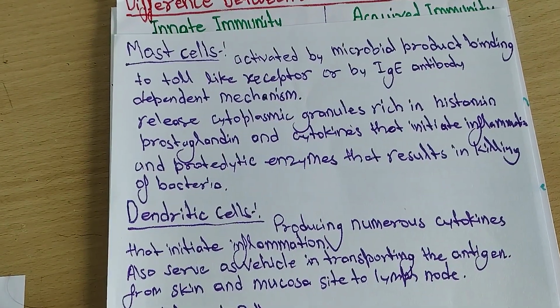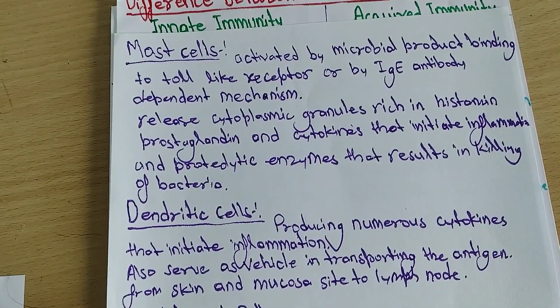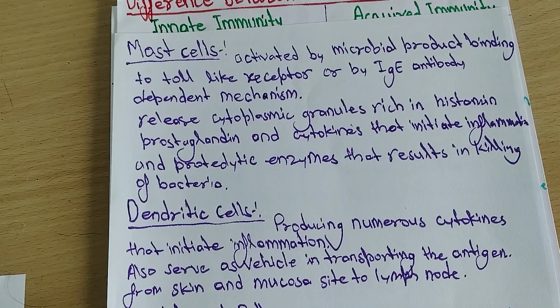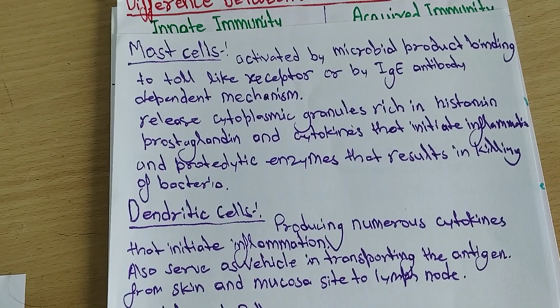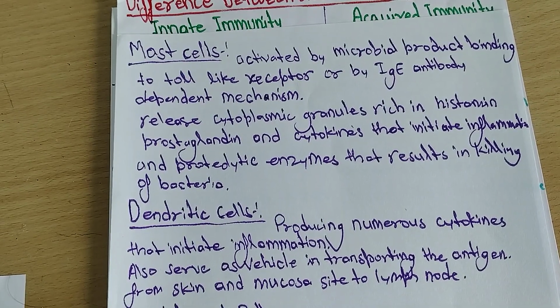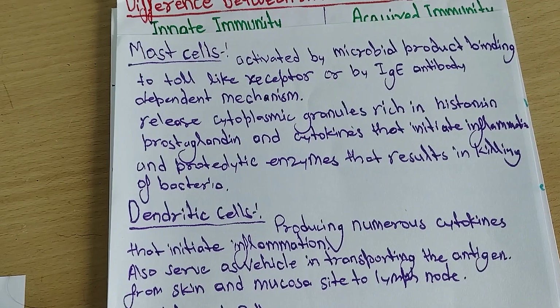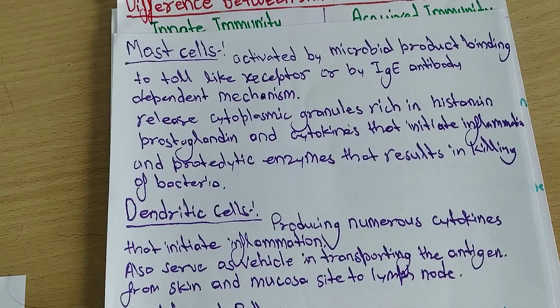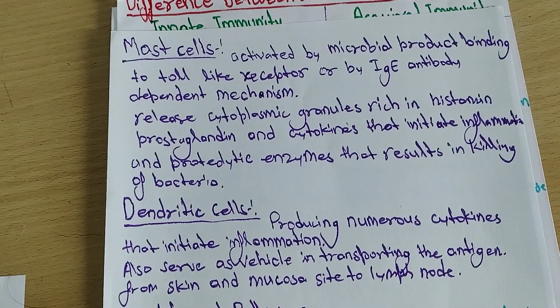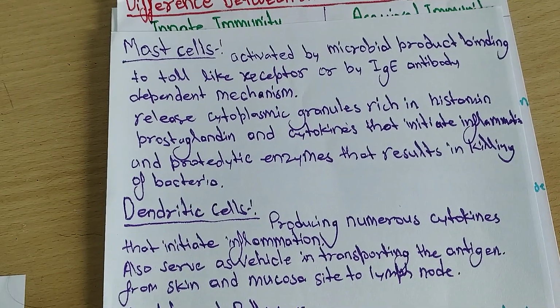Mast cells, activated by microbial product binding to toll-like receptor or by an IgE antibody-dependent mechanism, release cytoplasmic granules, histamine, prostaglandin, and cytokines that initiate inflammation, and proteolytic enzymes that result in killing of bacteria.